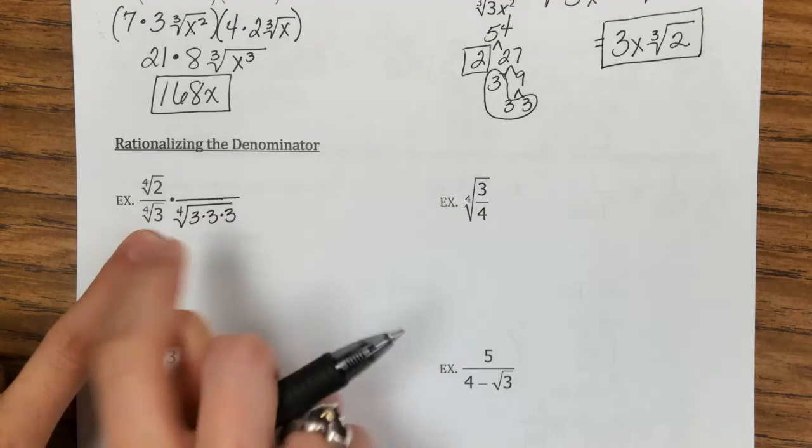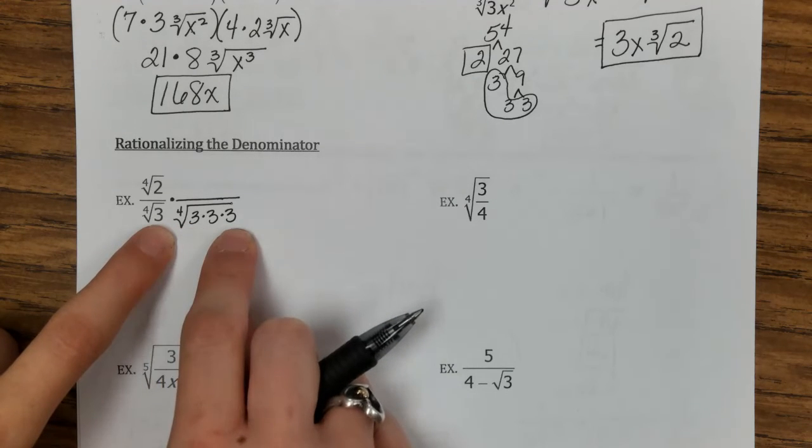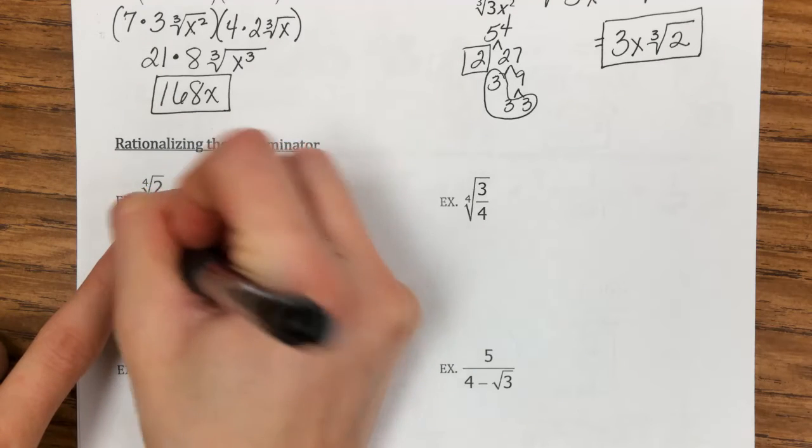Now, when you're doing your work, you don't have to do this. I'm just showing you what you're really needing. So this 4th root of 3 three's is really the 4th root of what?